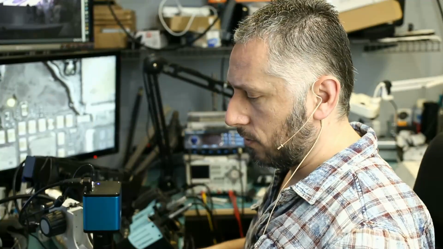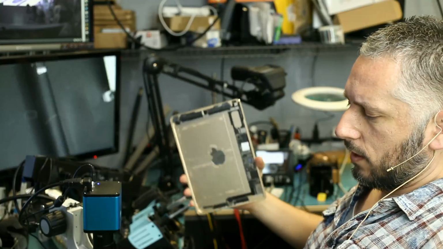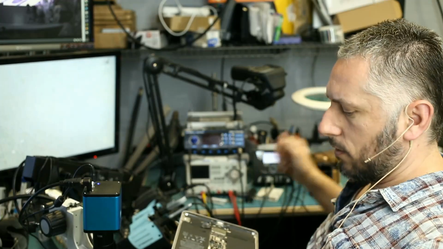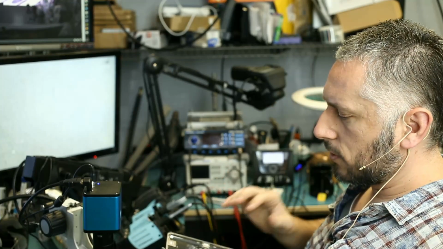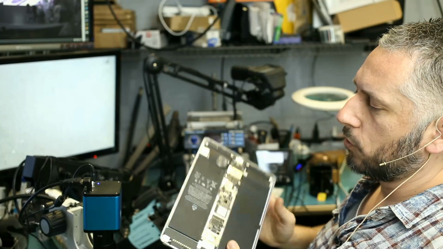So we just replaced two diodes, and we got the diodes off a donor board from an iPad Air, and we put them on here at the customer's tablet. Now all we have to do is put the screen on. We're gonna remove the separator that's going in between the battery and the board, and hopefully it works.